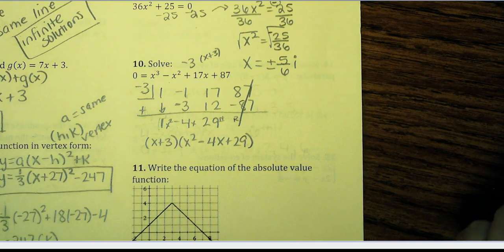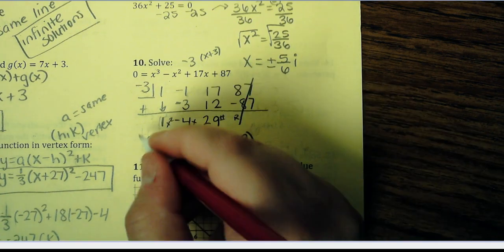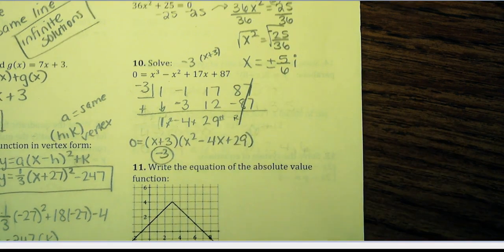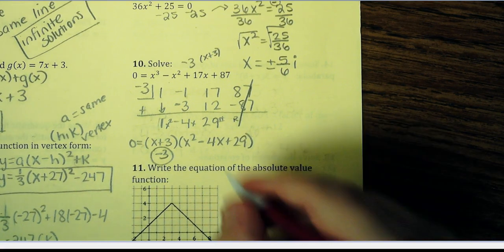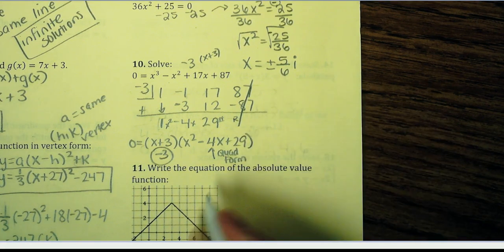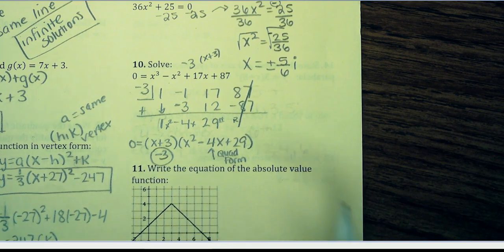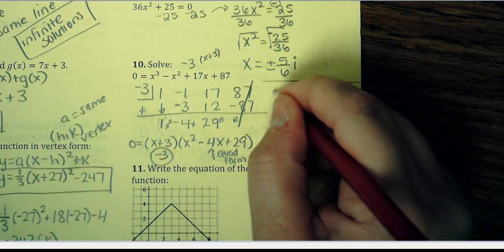Now, what I would do there is try to see if I can factor that, and I can't think of any numbers that multiply to get 29 and add up to get -4. So what we're going to need to do here then is the quadratic formula to get our other two answers. So two things multiplied together to give me 0. If this is 0, it'll make the equation true. We'd get that from the -3. To get the zeros of this, like I said, we're going to have to do the quadratic formula. See if I can fit it on here.